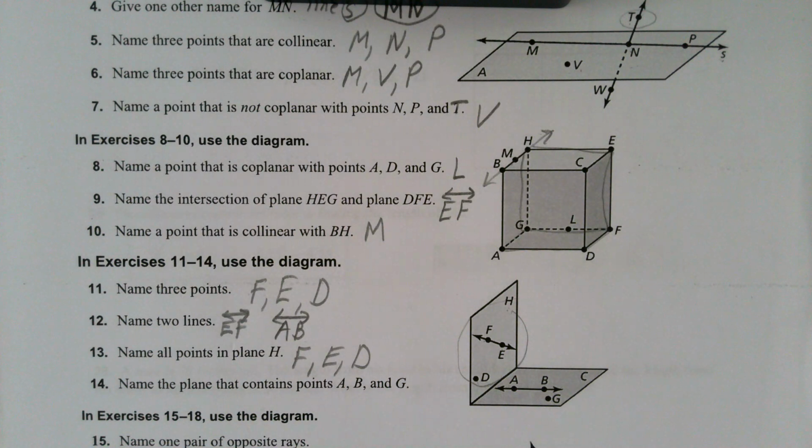Name the plane that contains A, B, and G. You could use all 3 letters and call it plane ABG, or since they have this letter right here, we can say plane C. Okay, that's how easy it is. But if I use the letters, I would use a capital A, capital B, and G, and that's another name for that plane. Okay, let's move down.